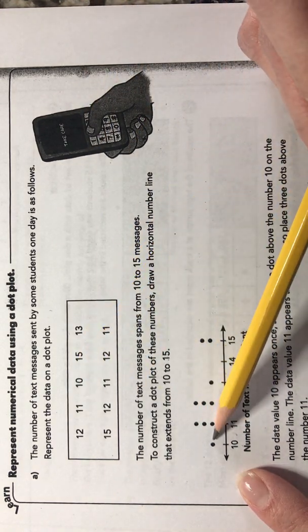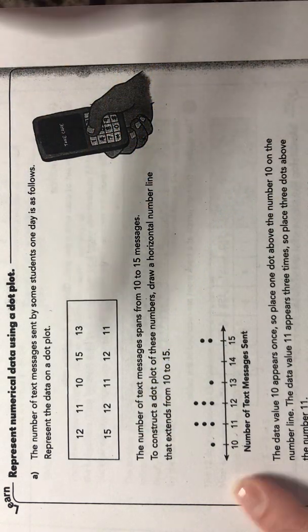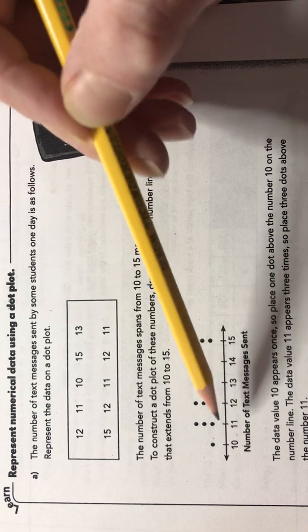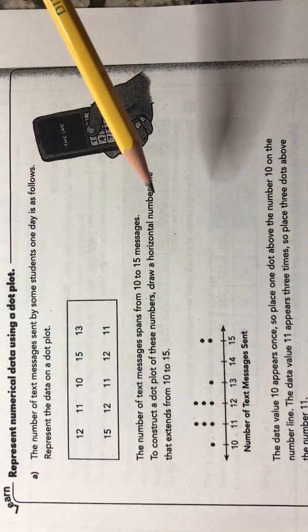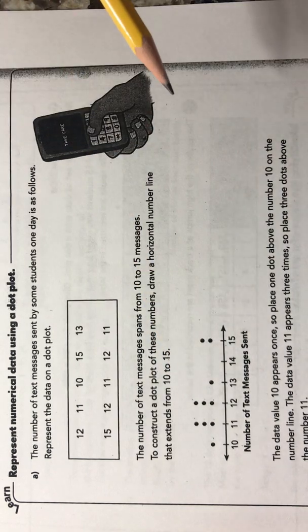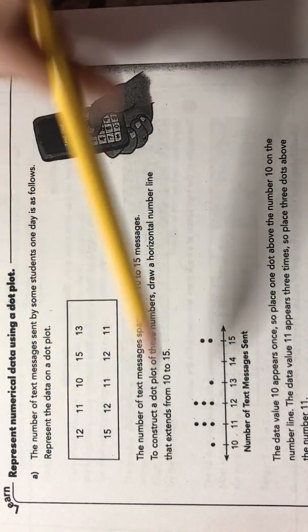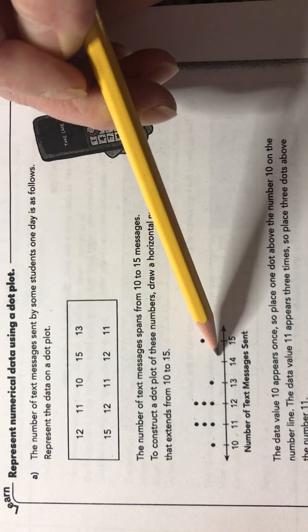How many people got 10 text messages? 1, so there's 1 dot there. How many people got 11 text messages? 1, 2, 3. There are 3 dots here. And for 12, 1, 2, 3. There are 3 dots on 12. How many people got 13? 1. How many people got 14? None. There is no dot.